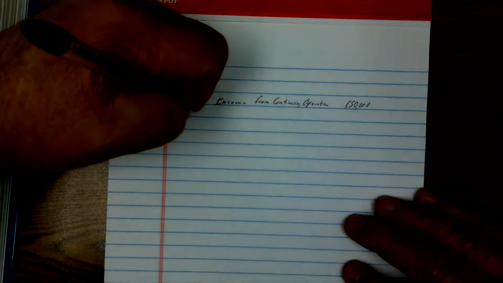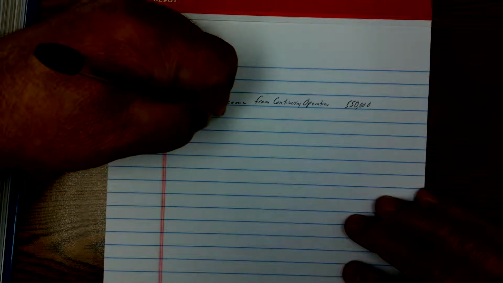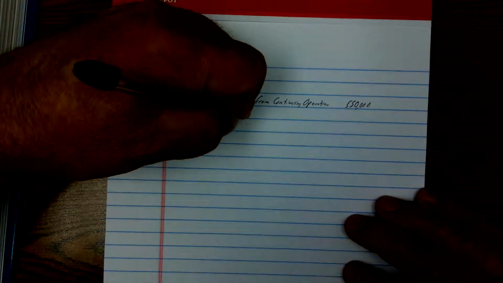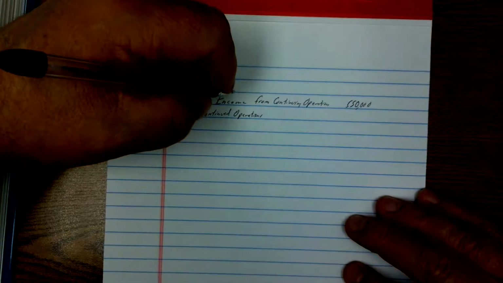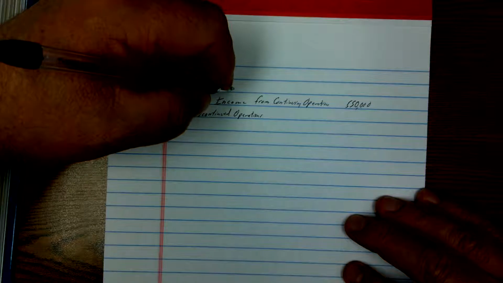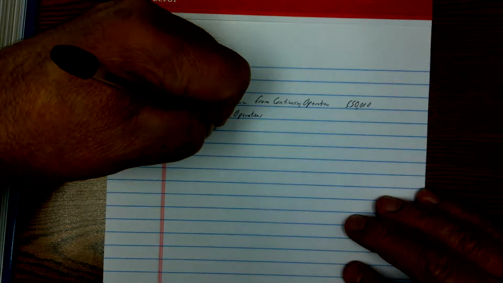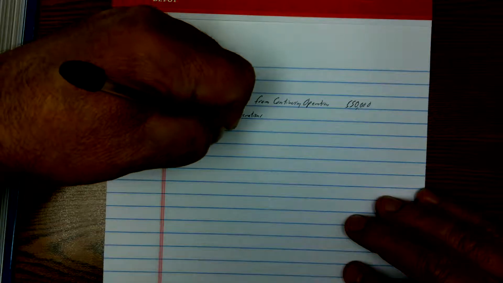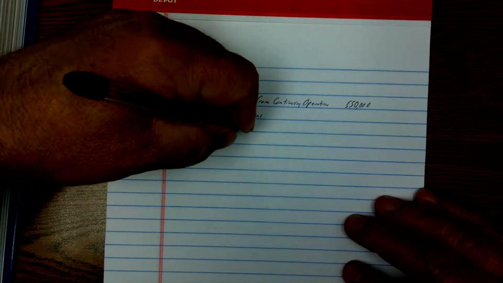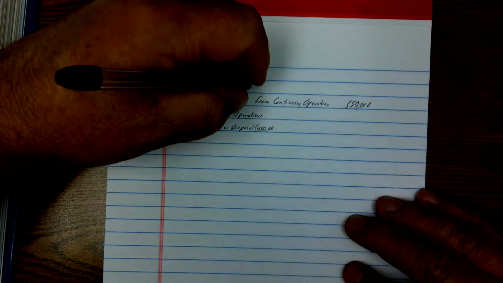We then list our discontinued operations, and that's going to be the loss on disposal, $400,000. So we make a note of that in there.